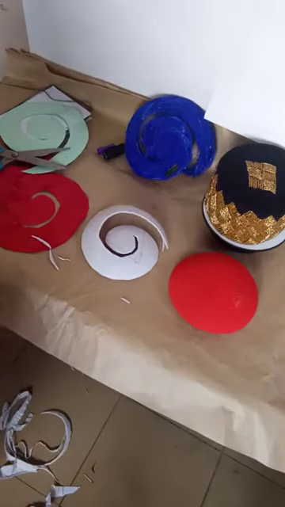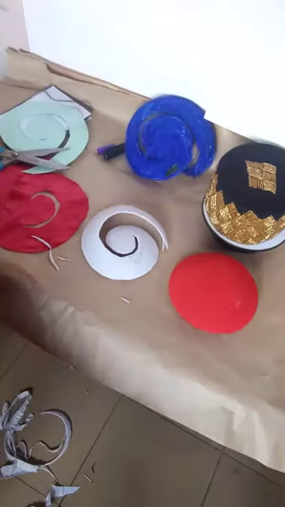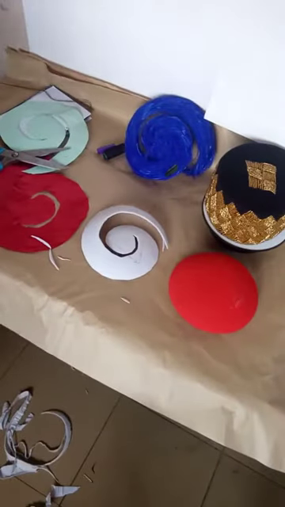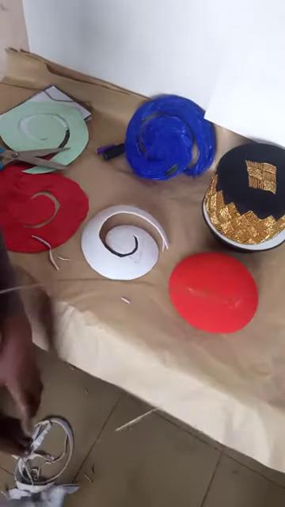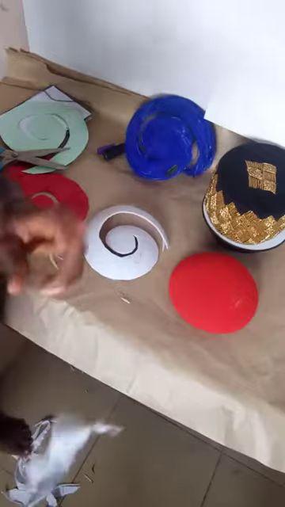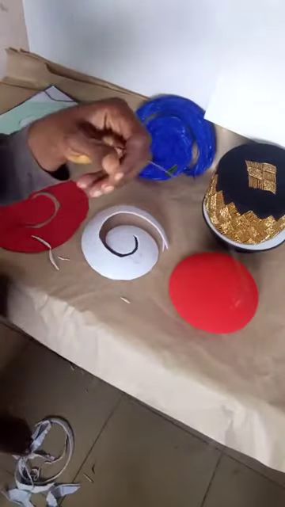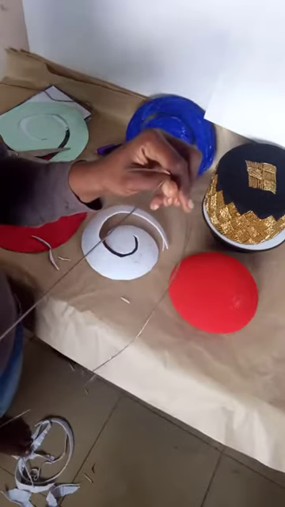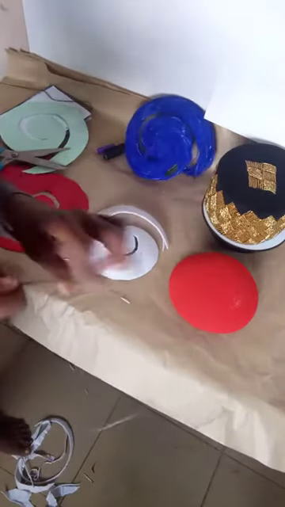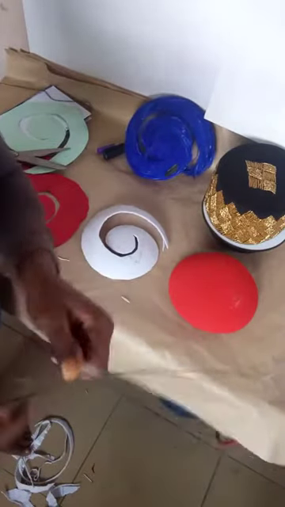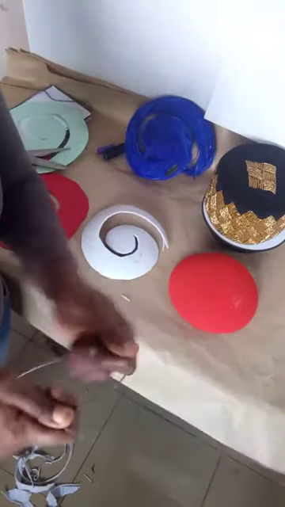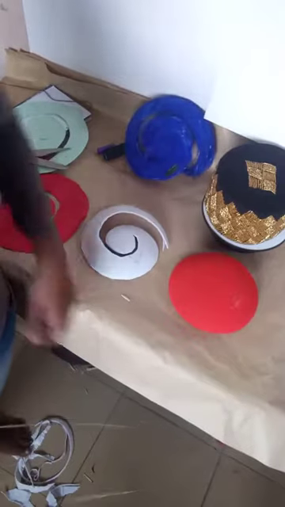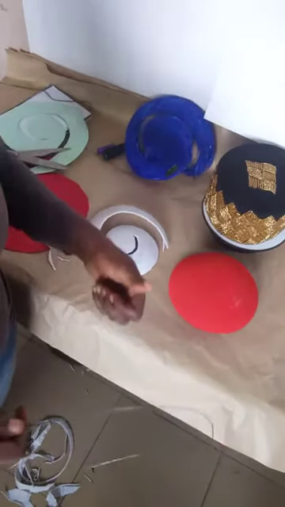Before we cover with material, of course, you are going to attach your wire. Now for the wire, I will be making use of the soft wire. We have two types of wire. We have the soft and the strong one. Make use of the soft wire. Why? Because the soft wire is easy to manipulate using your hand, while the strong one, you need the aid of a plier.